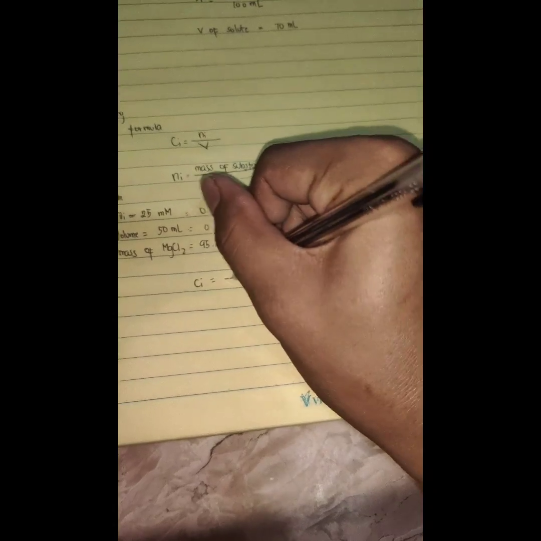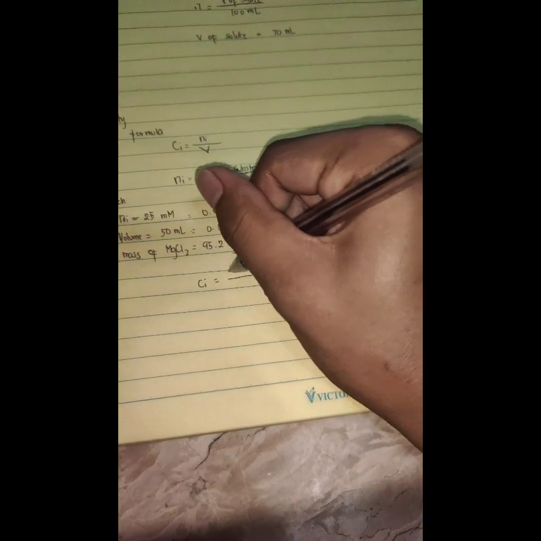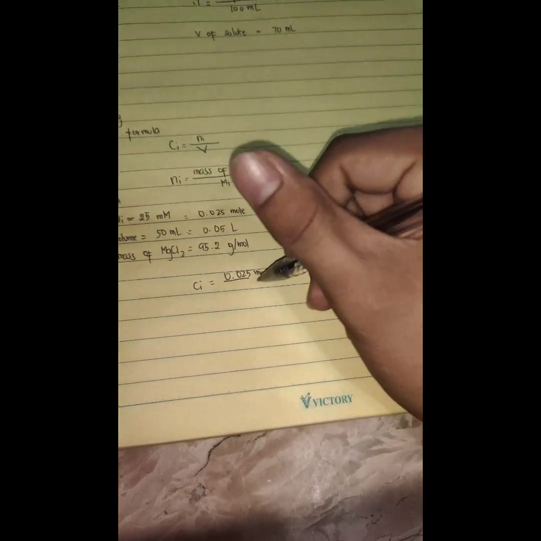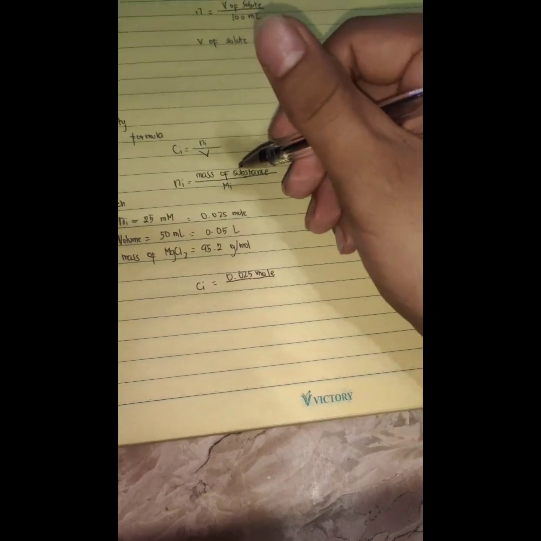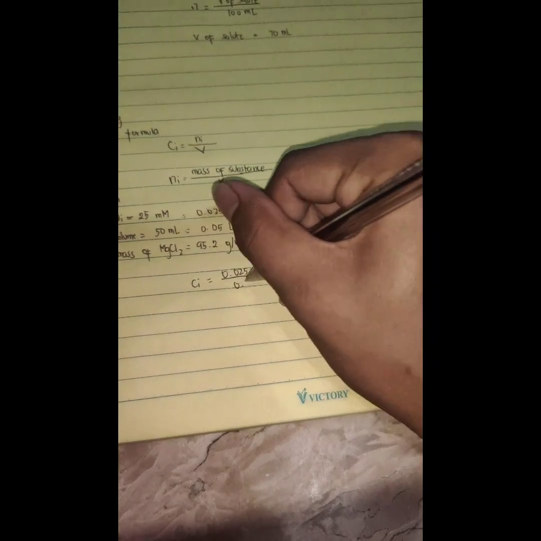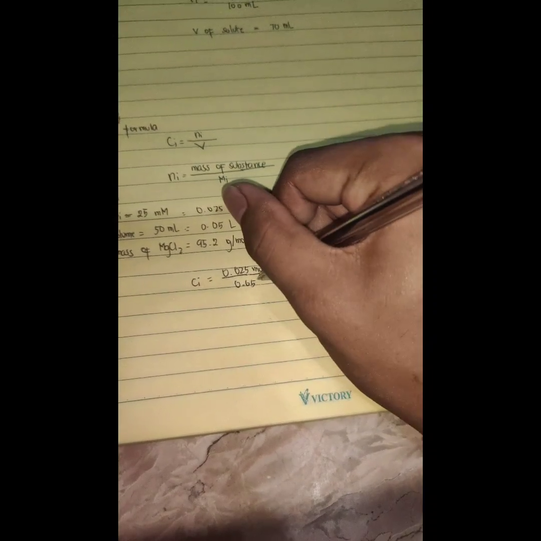So CI is equals to our NI, which is 0.025 mole, over our volume, which is 0.05 liters.